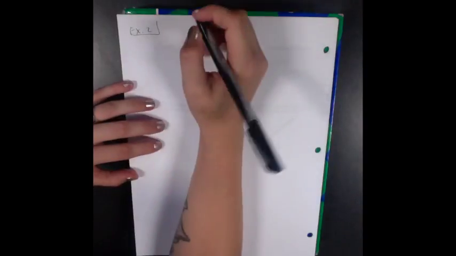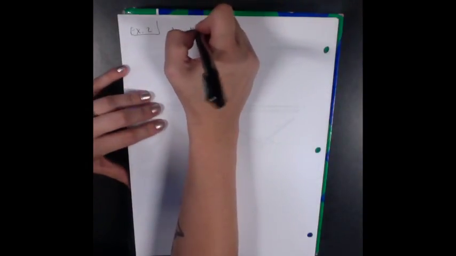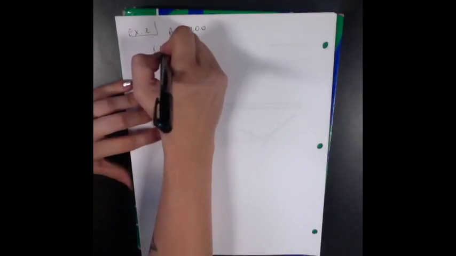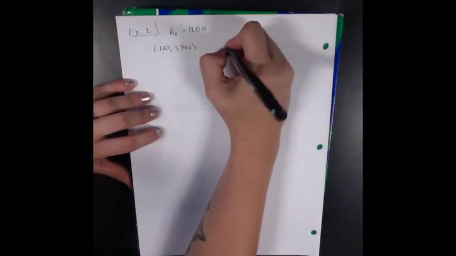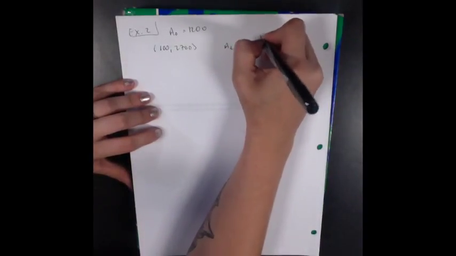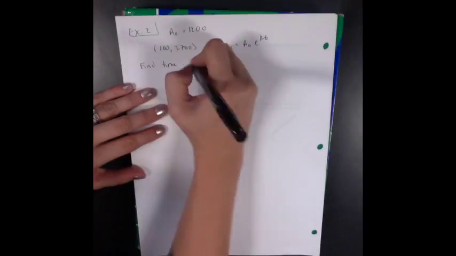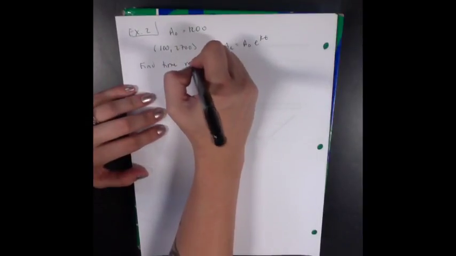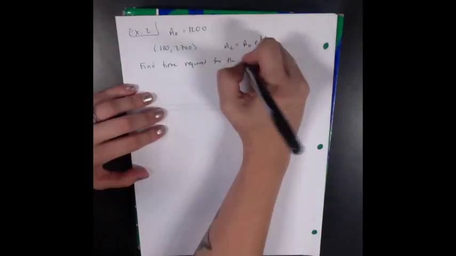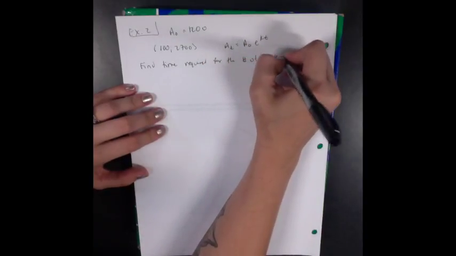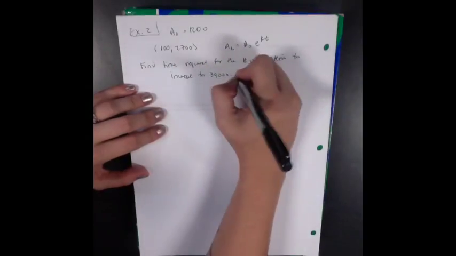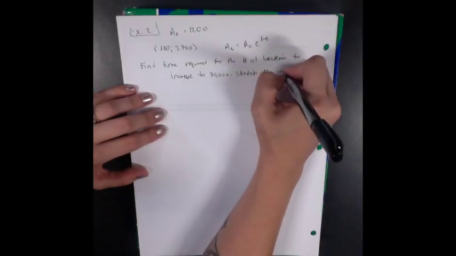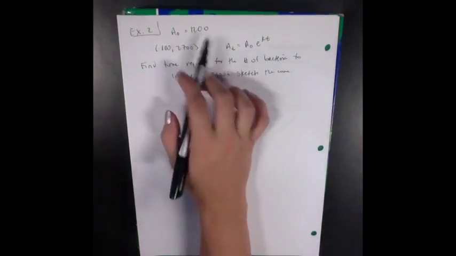Okay, the number of bacteria present at the beginning of the experiment was 1,200. After 100 hours, there were 2,700 bacteria present. We assume exponential growth, so A sub t is A naught e to the kt. And we want to know, it says, find the time required for the number of bacteria to increase to 30,000. Sketch the curve. Okay, so we know that A naught is 1,200.